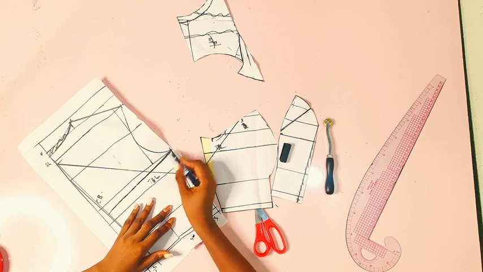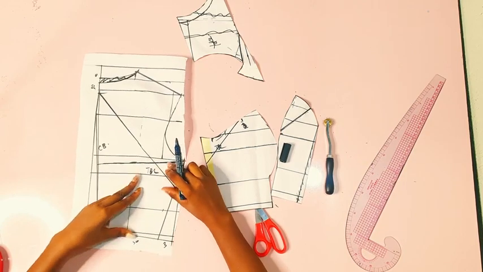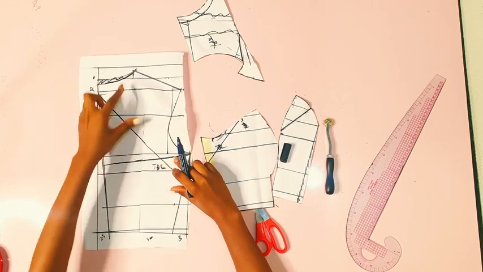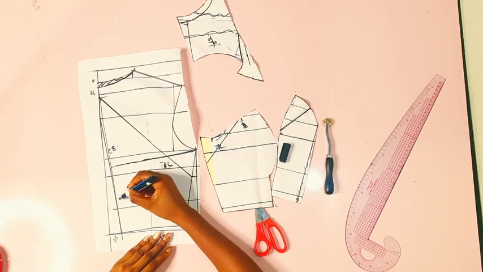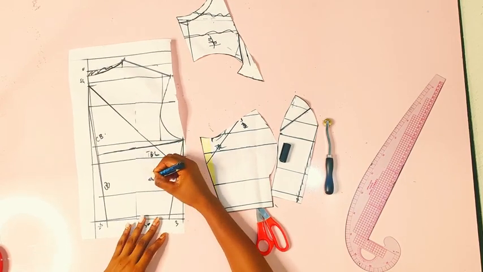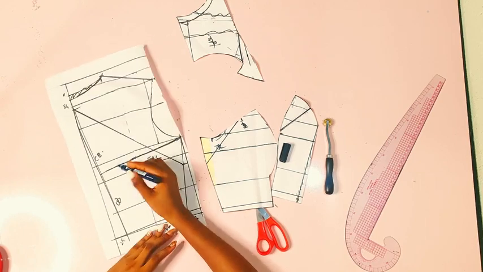Okay. So this means this is the lower part. This is the lower neckline. This is the upper neckline. I hope you can understand what I was explaining at the beginning now. All right, so this is side back. This is the top.